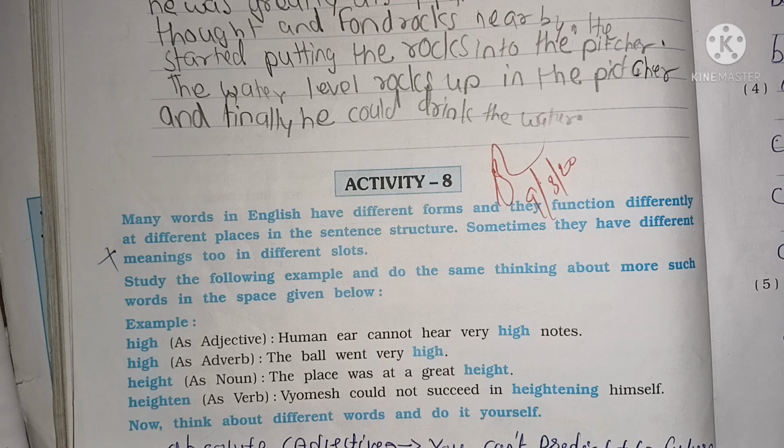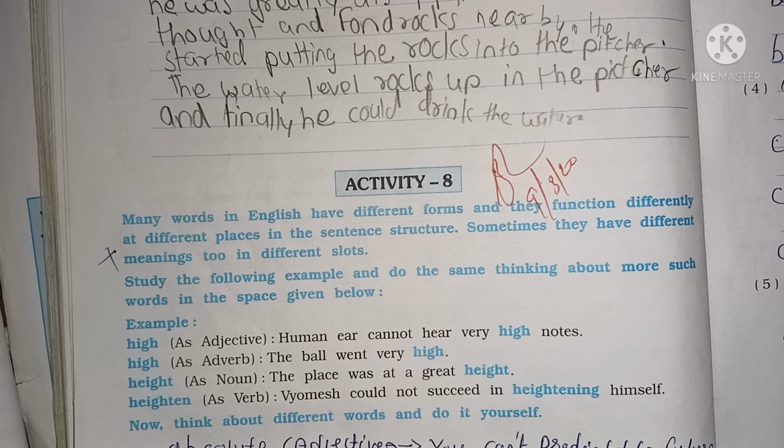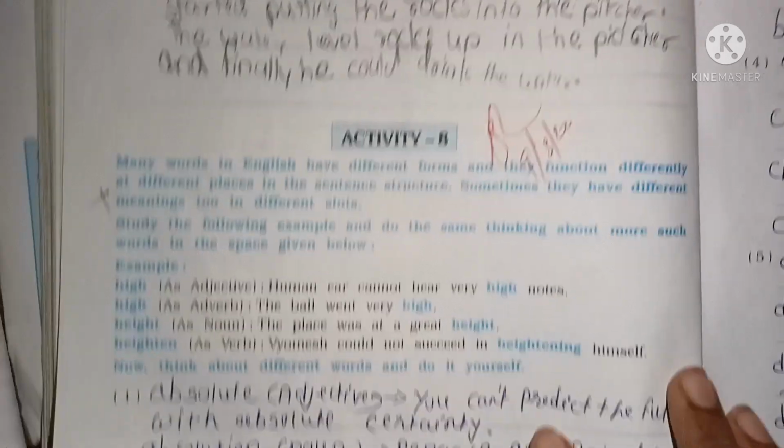For example, high. Human ear cannot hear very high. High as adverb: the ball went very high. Height as noun: the place was at great height. Heighten as verb: Yomesh could not succeed in hiding himself. Now think about different words and do it yourself.